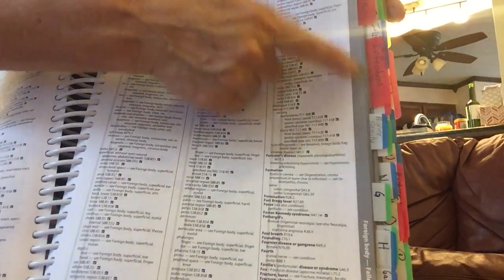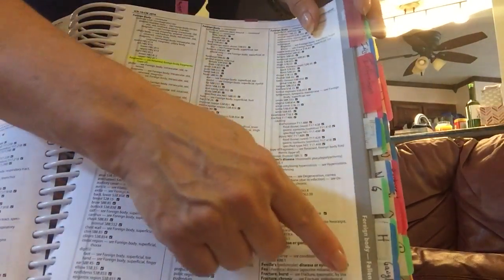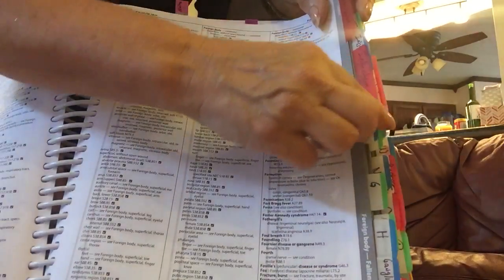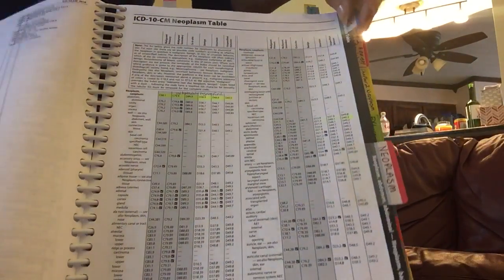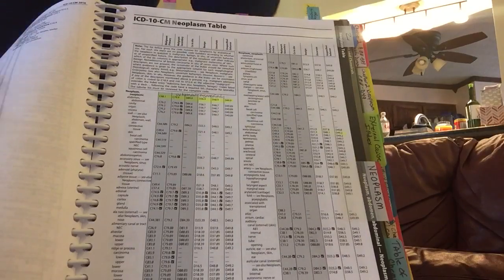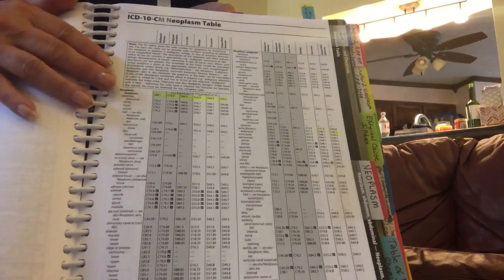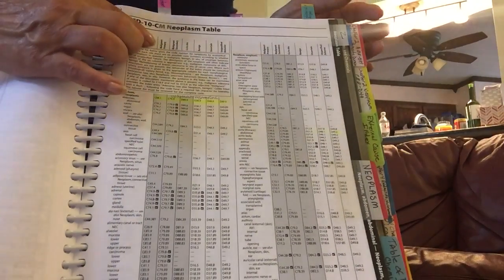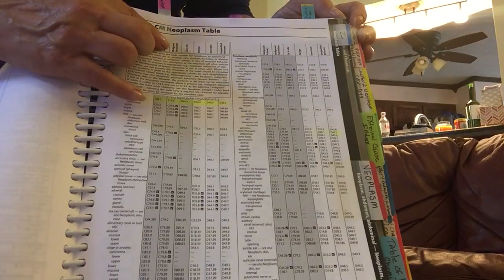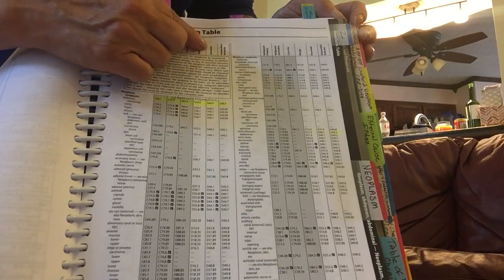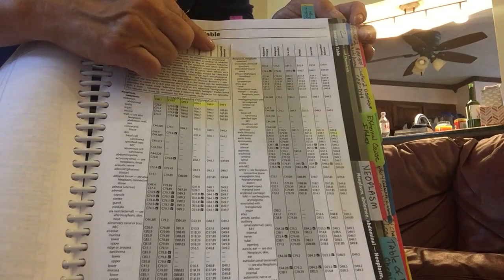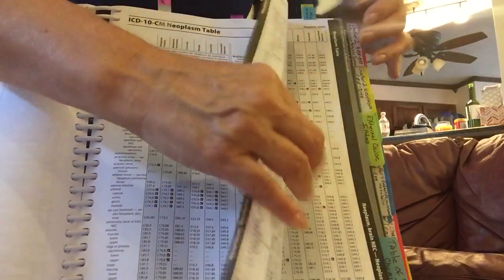And I'm in fracture, I'm in infections, and I just put all of the things that are relative for me in here. Okay, next we're going to go to our neoplasm table. Very similar to the neoplasm table that we have in ICD-9. It has a malignant primary, malignant secondary, carcinoma in situ, benign, uncertain, and unspecified behavior. Okay?